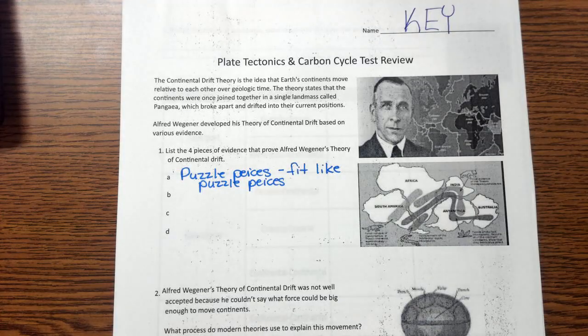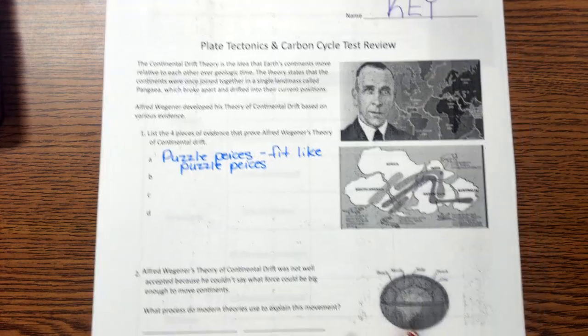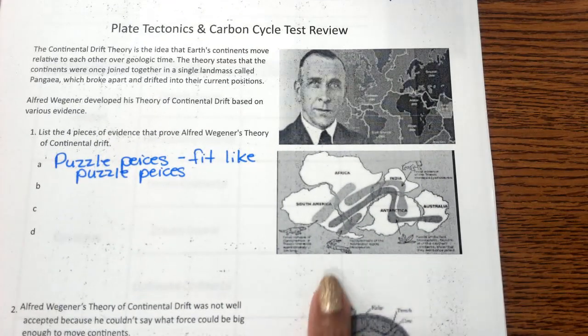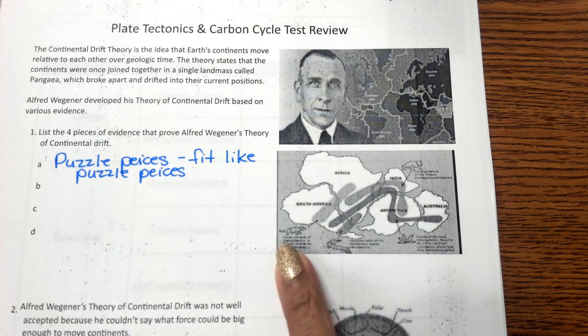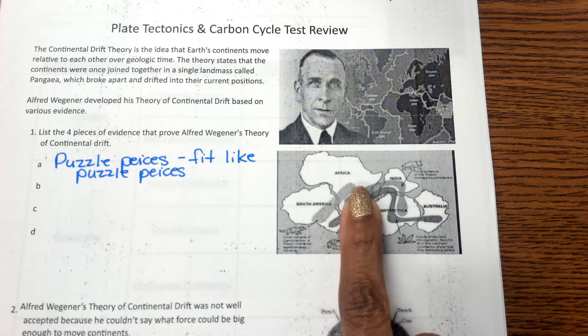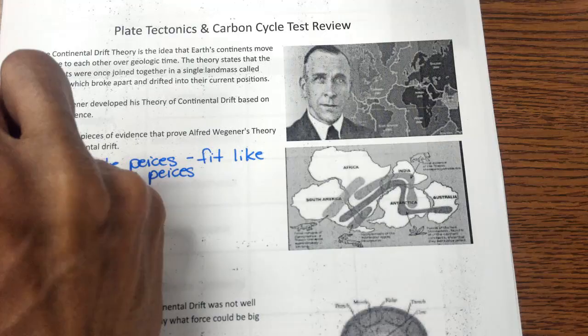The second piece of evidence were similar fossils found across continents. So if you look at this picture, this fossil was found on South America and in Africa. So we're going to say fossil evidence.